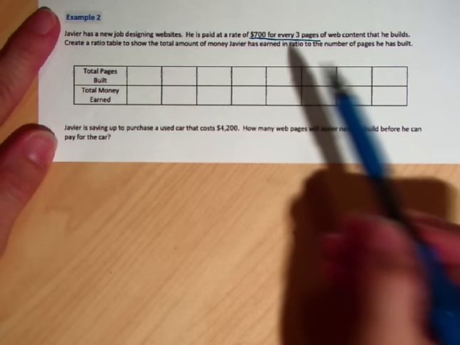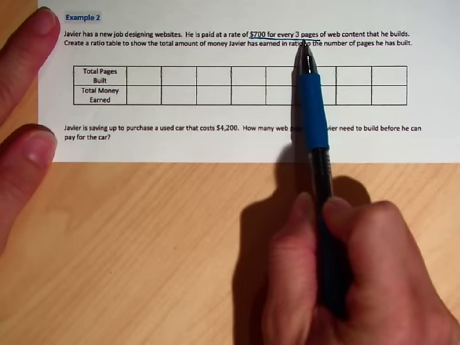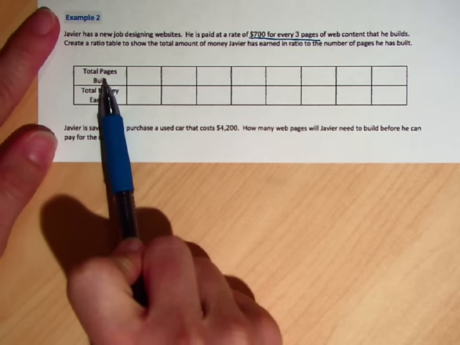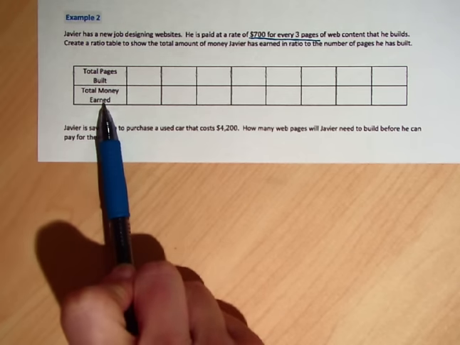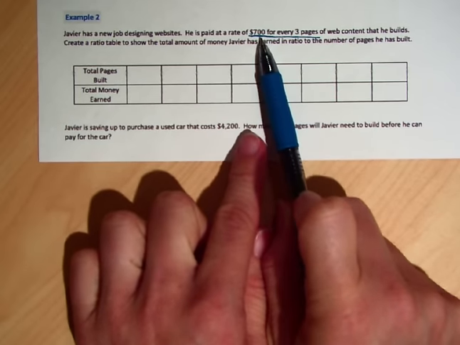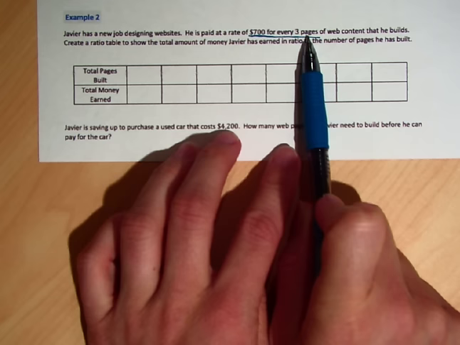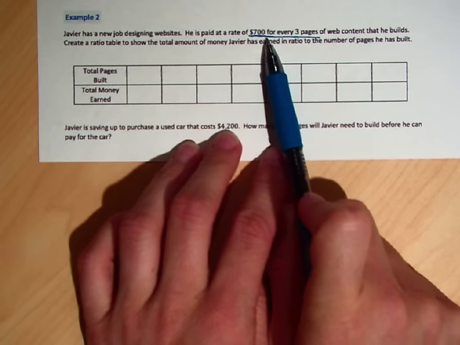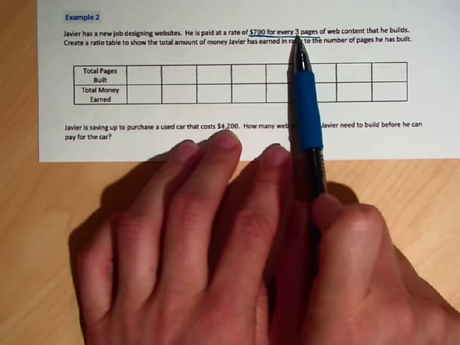Okay, so $700 for every 3 pages. So here we have the total pages built, and here is the total money earned. If he makes 1 page, do we know how much money he'll make? No. If he makes 2 pages, we don't know how much money he'll make. We only know when he makes 3 pages.